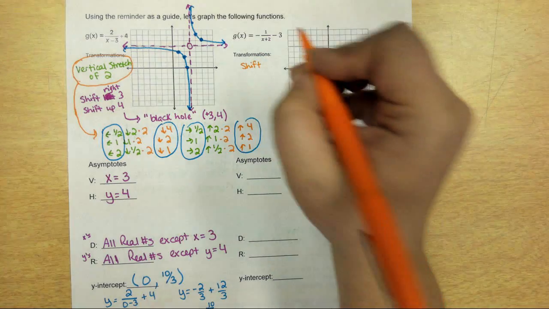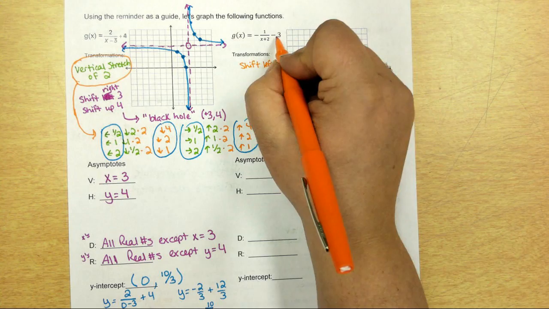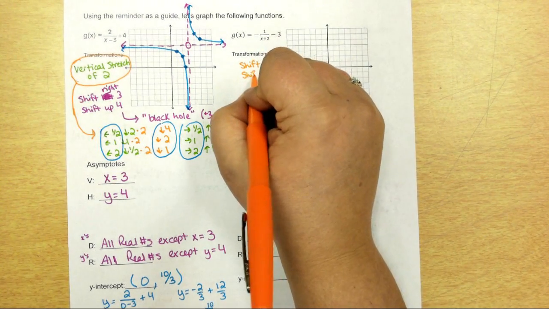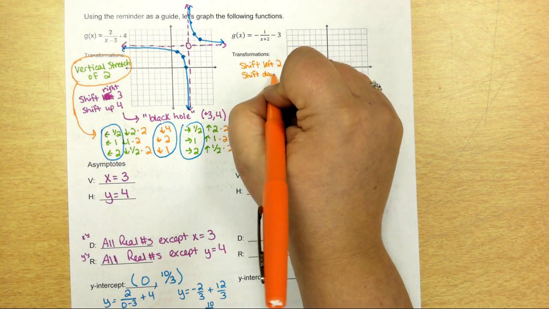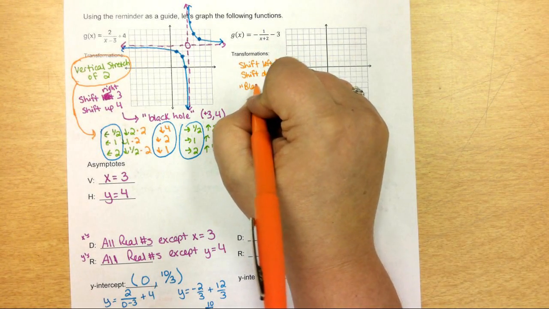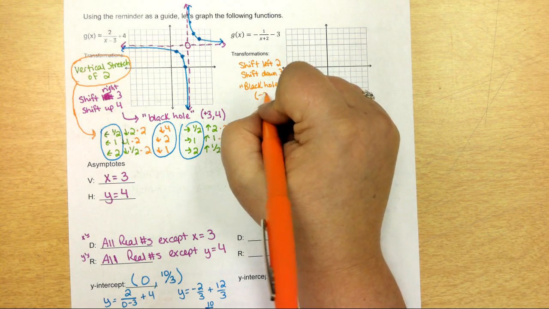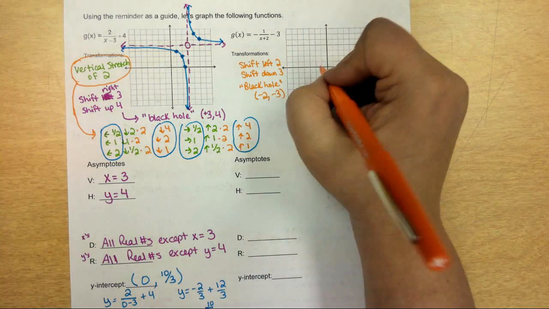So since this is a plus sign, it will go left 2. And out here is up and down. So this is going to shift down 3, which means that my black hole will be at (-2, -3).